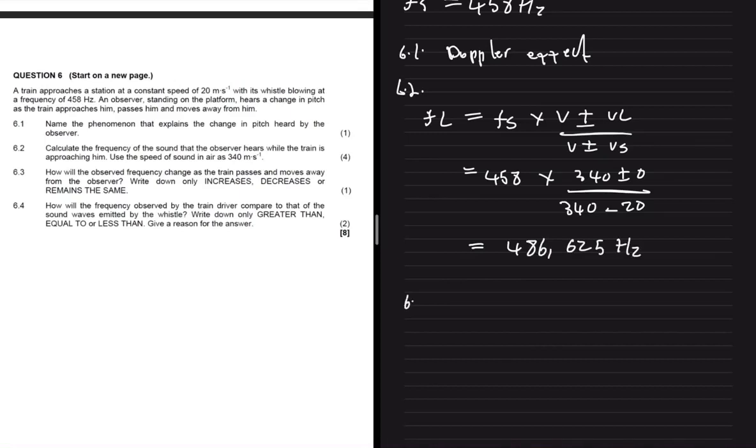6.3. How will the observed frequency change as the train passes and moves away from the observer? Write down: increase, decrease. It's going to decrease. Why are we saying it's going to decrease?